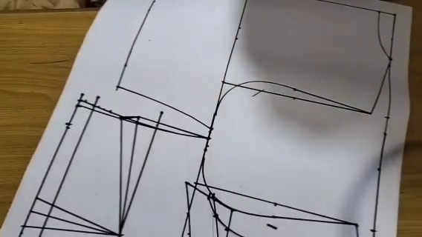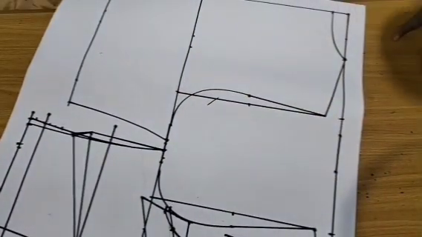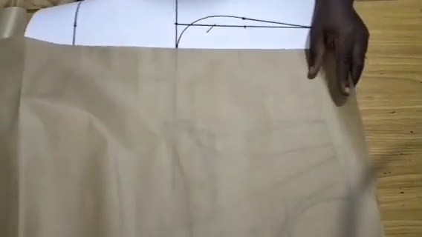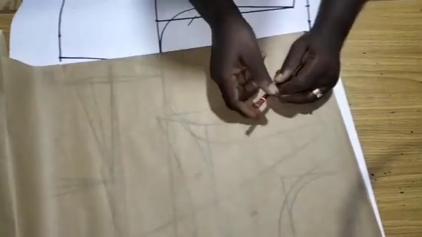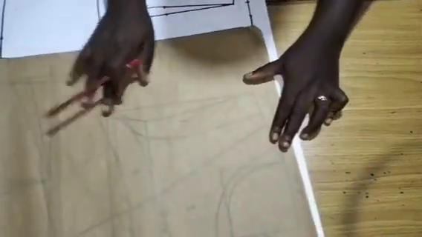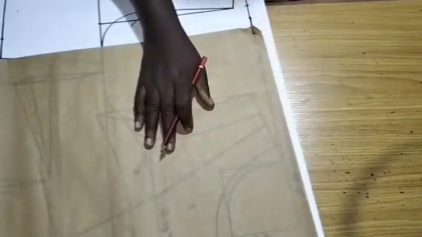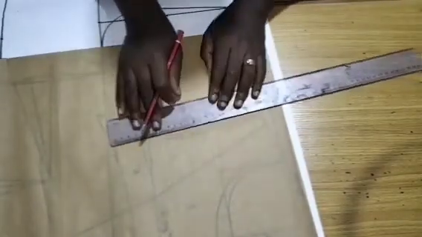So now I'll bring in my tracing paper. Whatever paper you want to use that will give you a perfect trace, just go ahead and use that. For me, I'll start tracing using my brown paper. I'll take my time now to trace this very, very well. So I'll just use my pencil. After placing my tracing paper, I'll use my pencil.